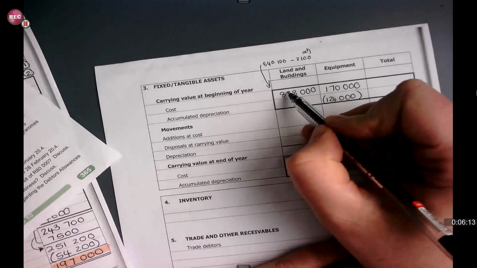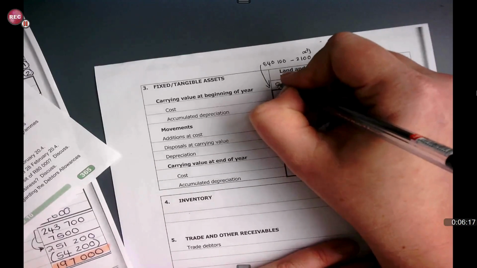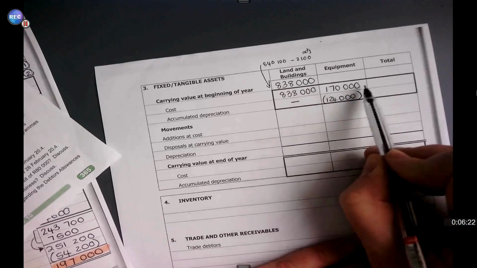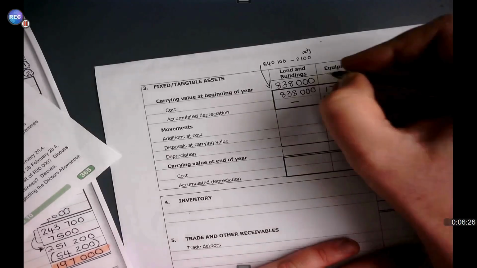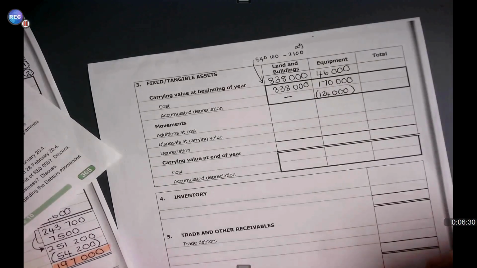Alright, so if we look at land and building, the cost was that. There's been no depreciation, so the value has stayed the same. Equipment was 170,000 and it's depreciated by 124,000. So now the equipment amount is 46,000.